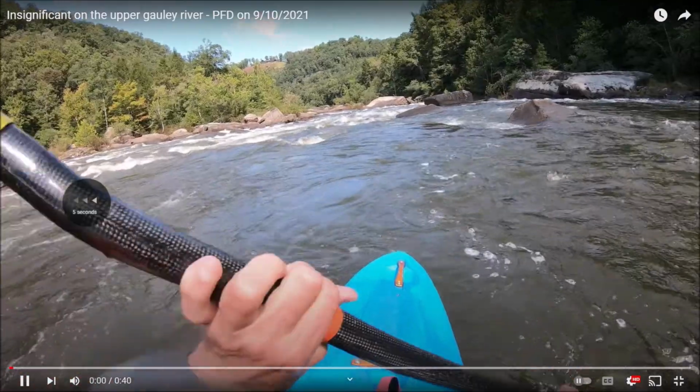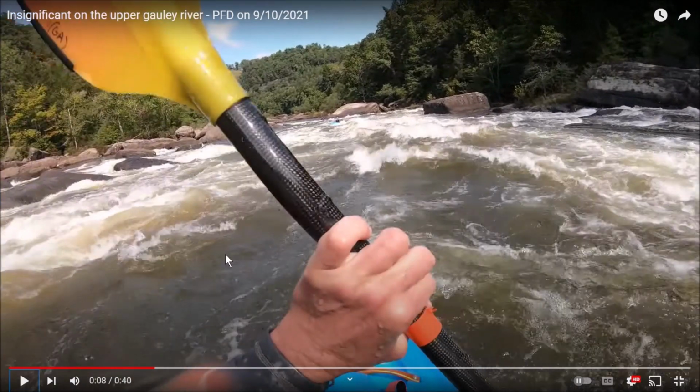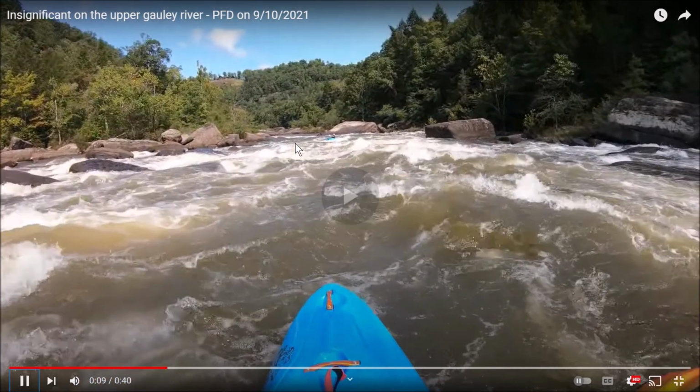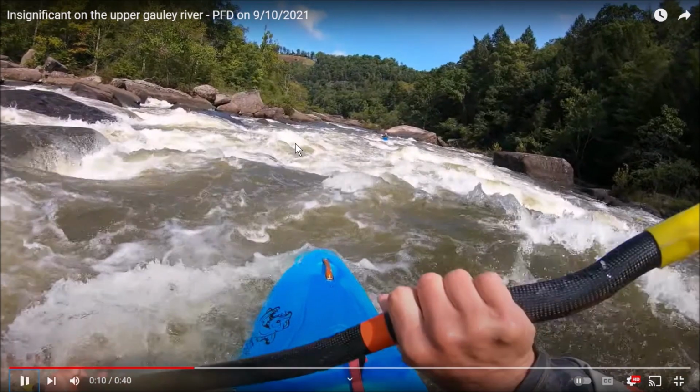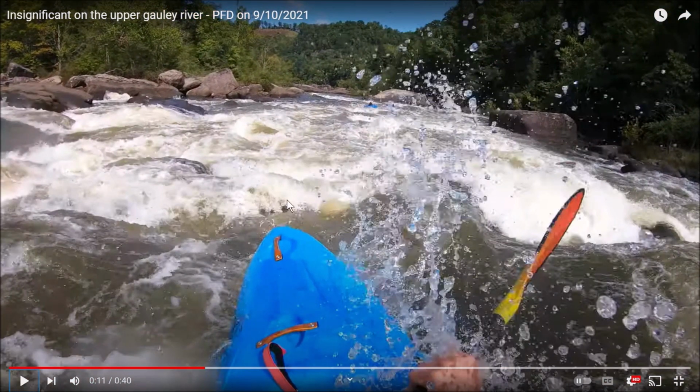Alright, but we're gonna pause our way through here because you cannot paddle up against these submerged boulders. There's another one right here. And then you can't identify the end of this V until right here. So hell yeah, now you have this V.